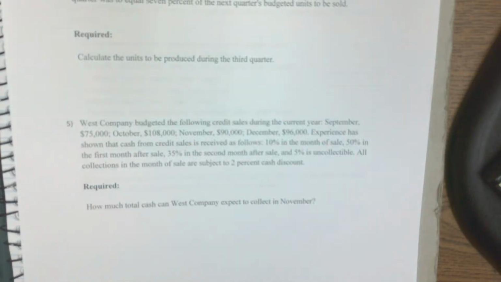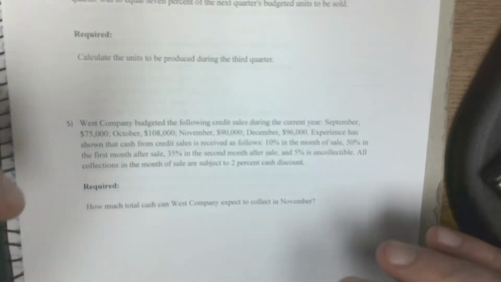Okay, we have Lightning Incorporated's sales budget showing the following projections by quarter for the coming year. Inventory on December 31st of the year is expected to be 20,000 units. The quantity of finished goods at the end of each quarter is equal to 7% of next quarter's budgeted sales. Calculate the number of units to be produced in the third quarter.